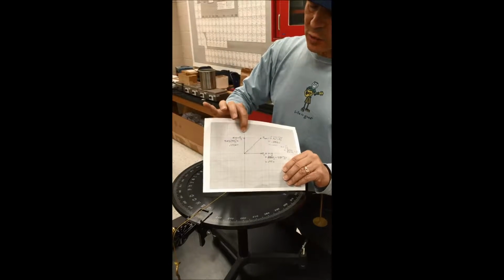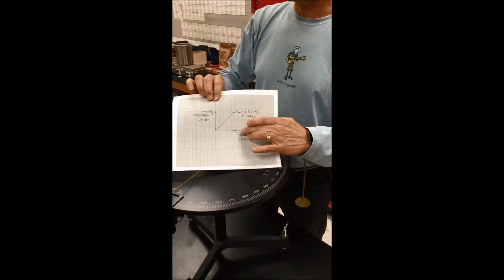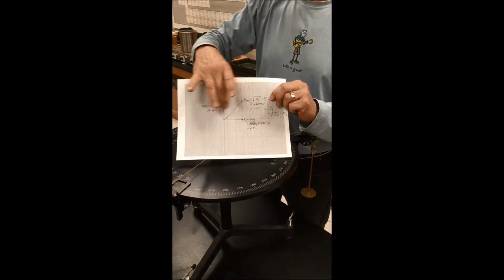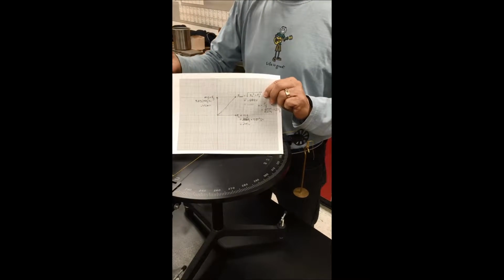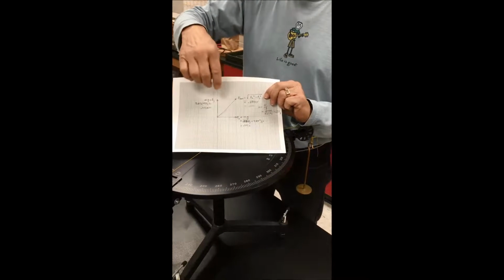I've got one vector pointing up in the y direction, and I've got another vector pointing off in the x direction, and then I've got a resultant vector. Now you would recognize this like in math classes. This is just a graph, Mr. A, and what you've done is you've plotted this.